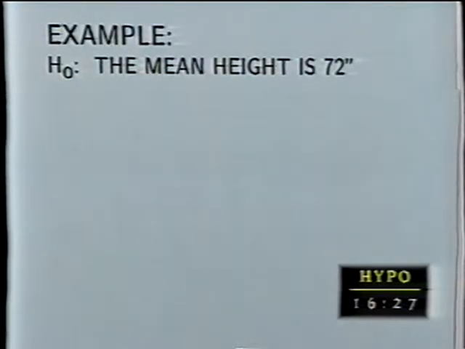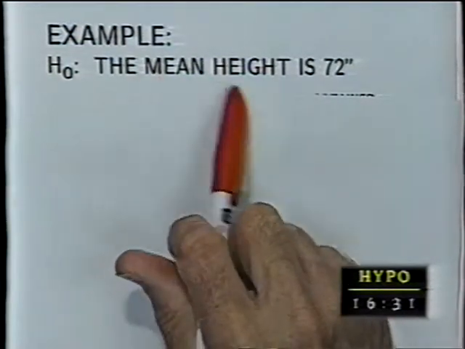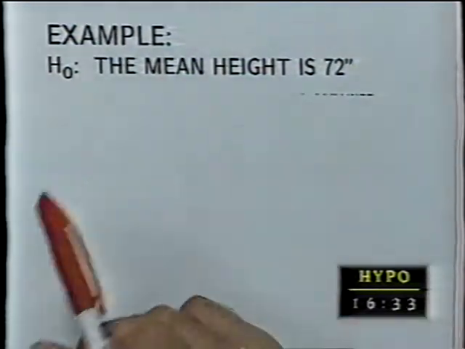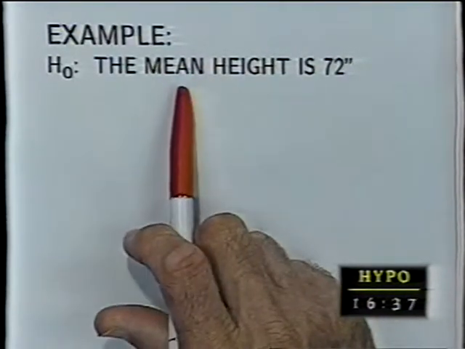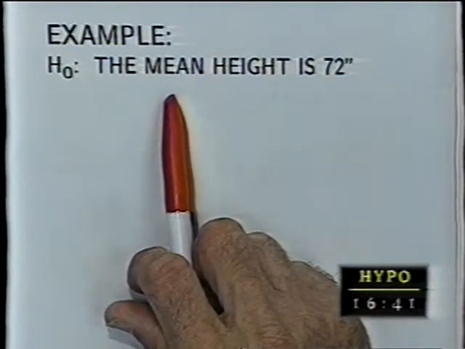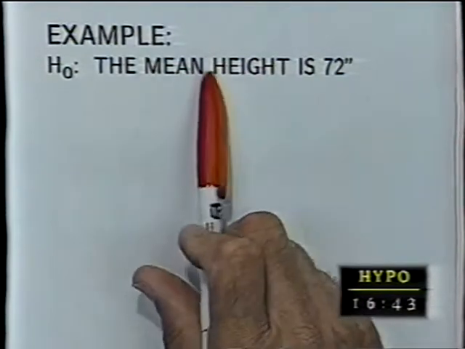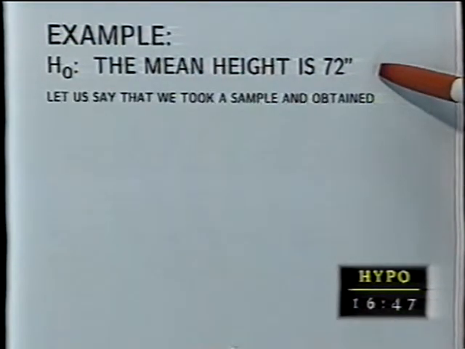The mean height, null hypothesis. H0 means the null hypothesis. Okay? The null hypothesis, the mean height is 72. Or, make it simple. Joe, my friend's a basketball player, and I think his height is 72 inches. He's 6 foot tall. Well, not much of a basketball player. He's 6 foot tall. That's what I'm saying.